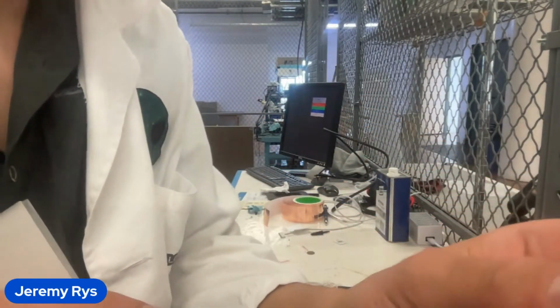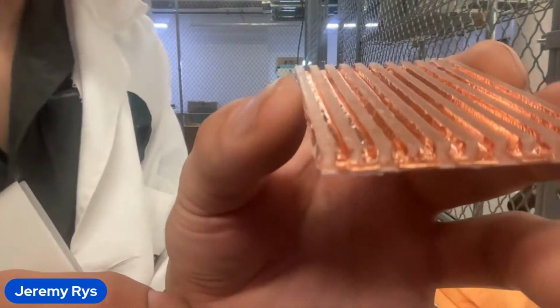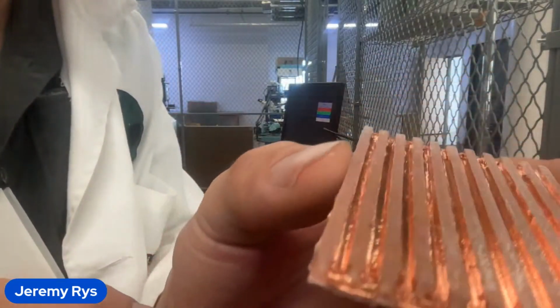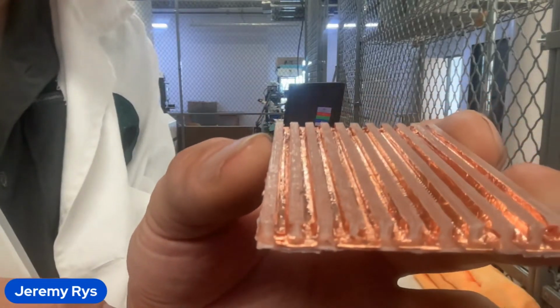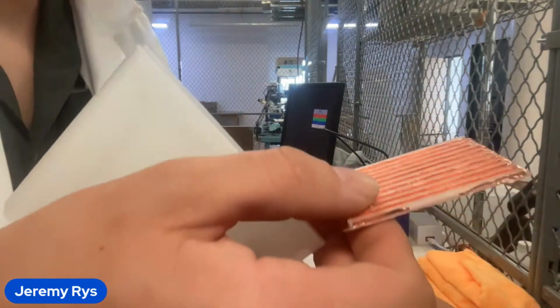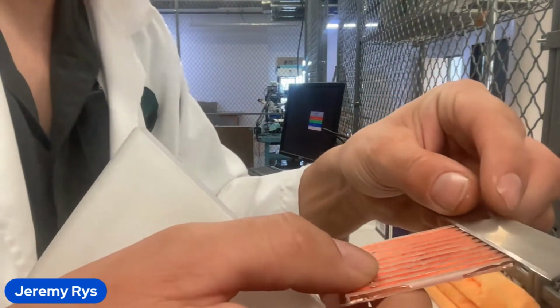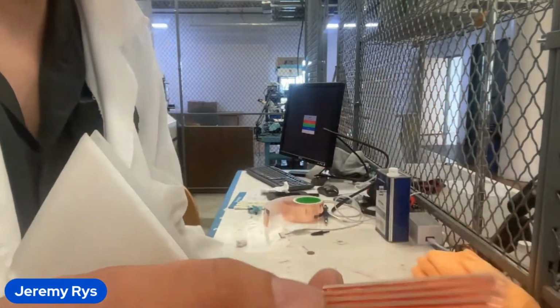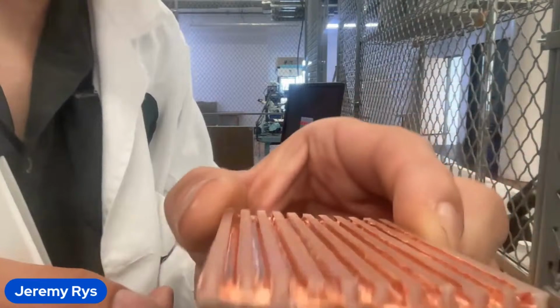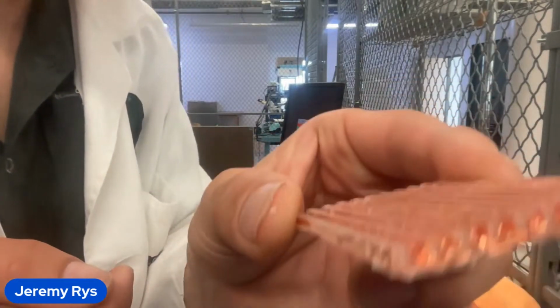So, if you see what we did here, we wrapped the channels with foil tape, and then I shaved off all the tape off the surface so that it's bare on the surface, and you just have a whole bunch of these long U-shaped copper tape channels.